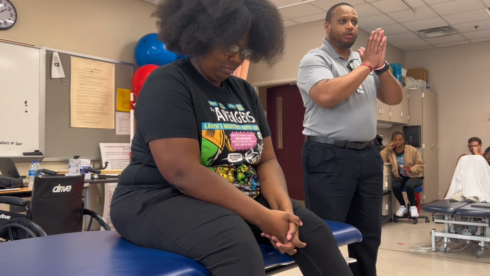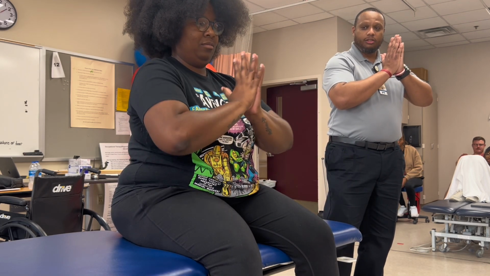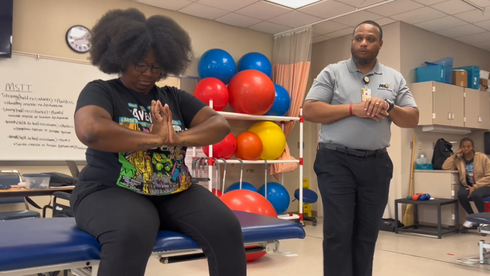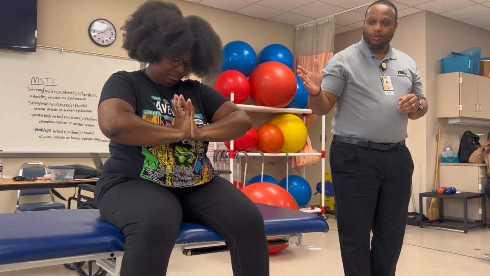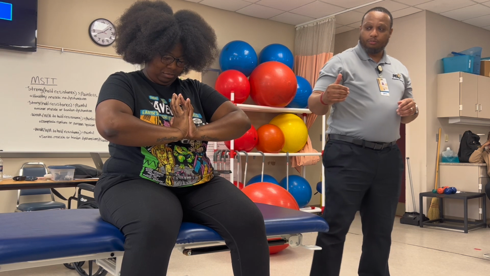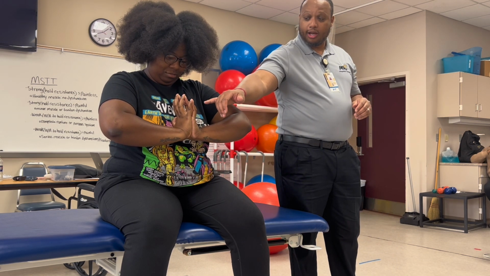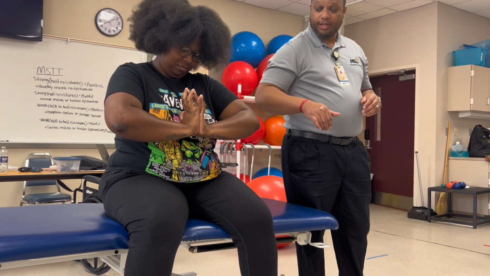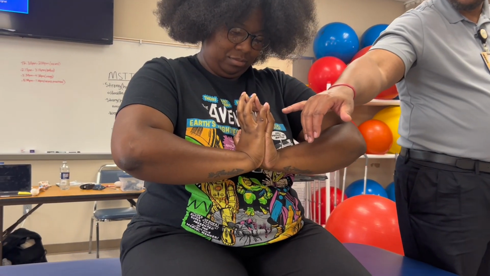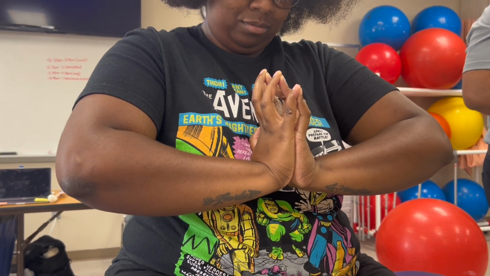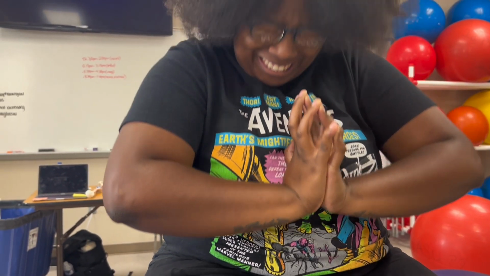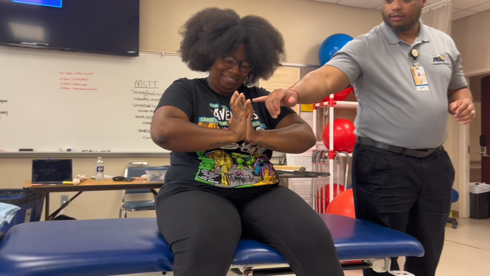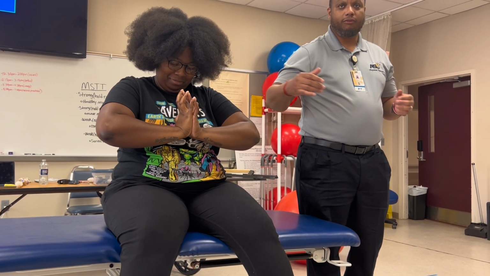So let's use Ebony as a case. Ebony, go ahead, go into the prayer position. This is the reverse prayer position, right? Look at what's happening with Ebony's fingers, especially on the left side. I'm looking at her fourth PIP joint and her third PIP joint. What's happening at those PIP joints? They are flexing, right? Her DIP joints are in extension, right?